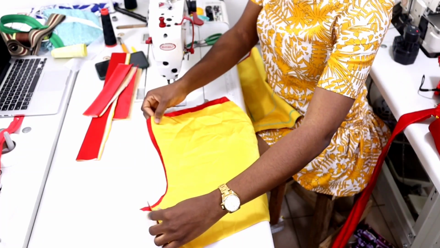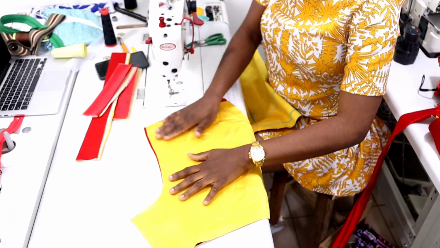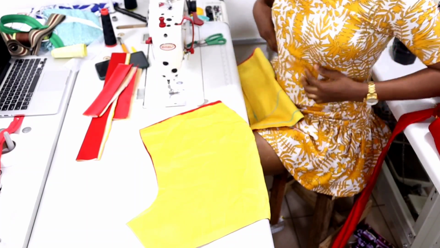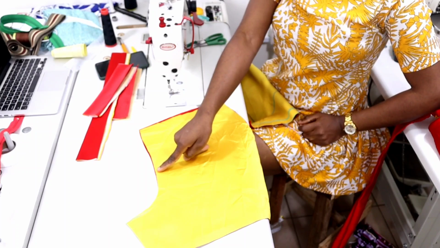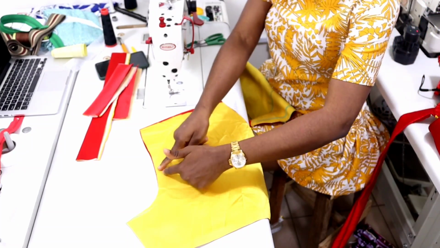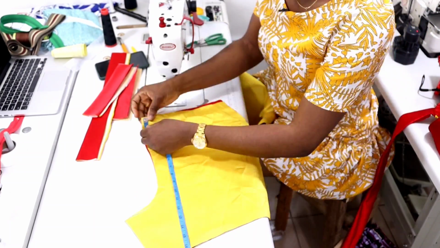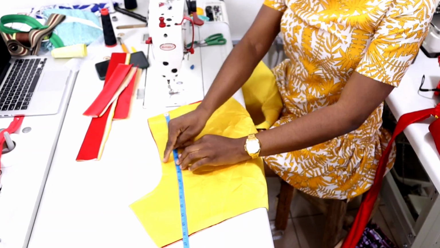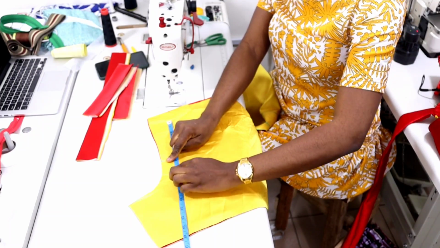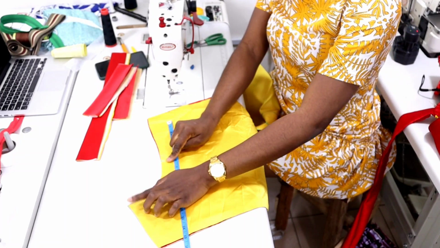Before I start joining, I'm going to measure from this point here downward. I'm going to measure 7 inches and then I'll join from there all the way to this point. From these 7 inches, I'm going to join with 1/2 inch all the way to the crotch area here.